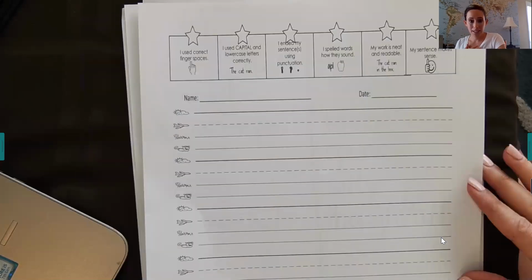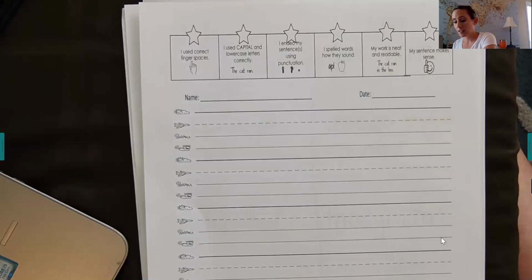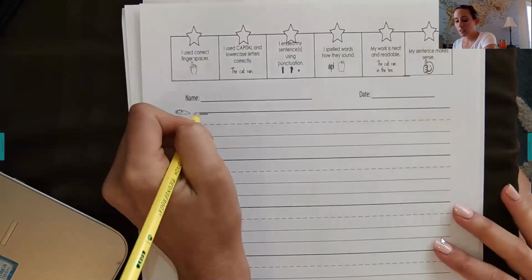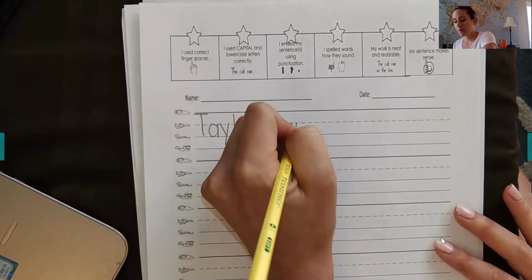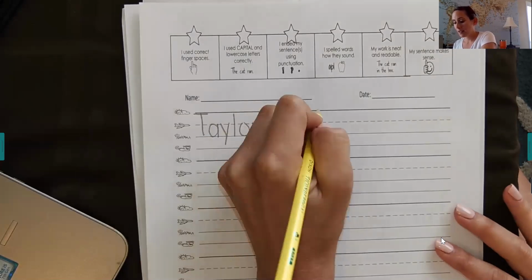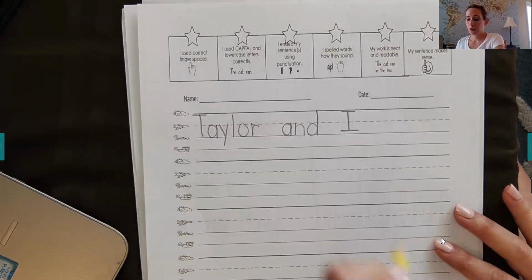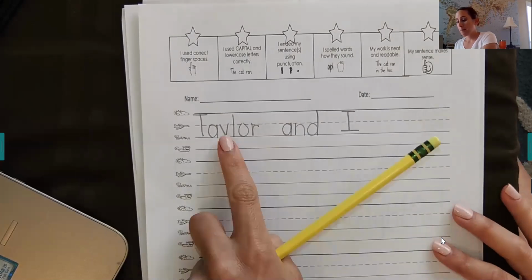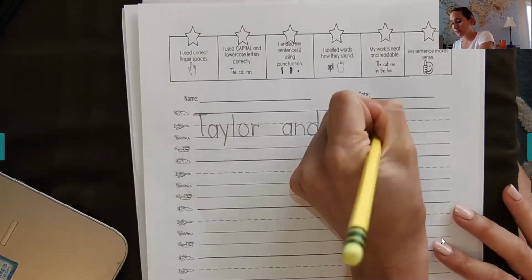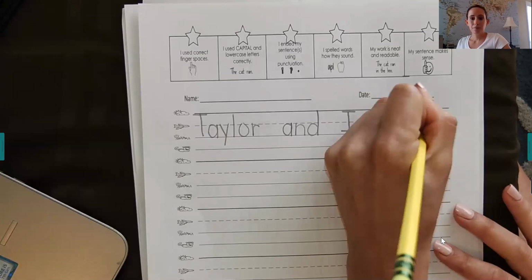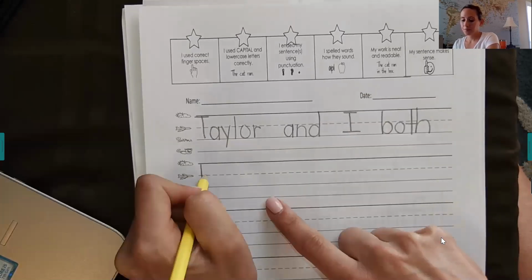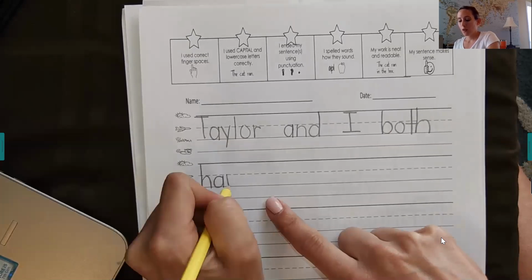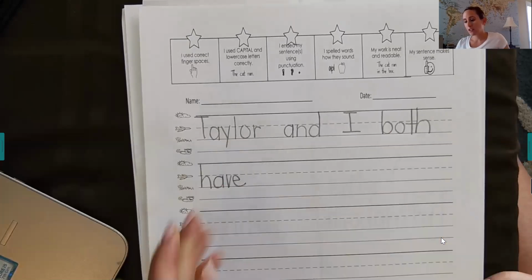I know I'm comparing Taylor and myself, so I'm going to start it off as Taylor and I, and whoever you're comparing, that name will be different, both, have, let's see, what do we both have? Let's refer back to our list.